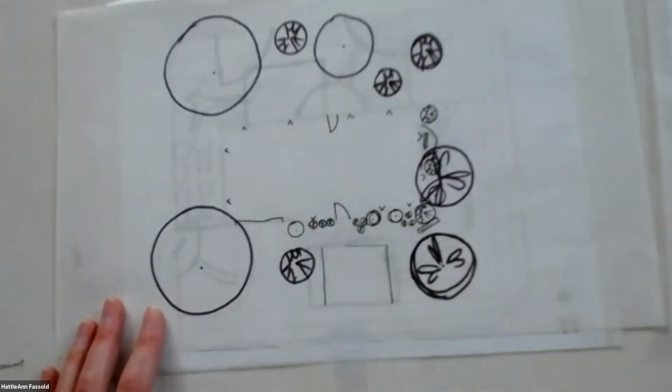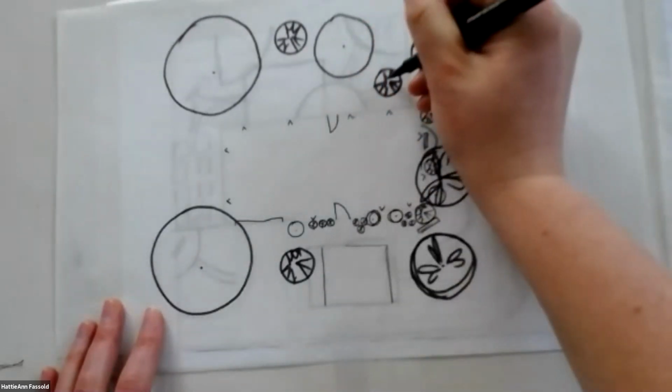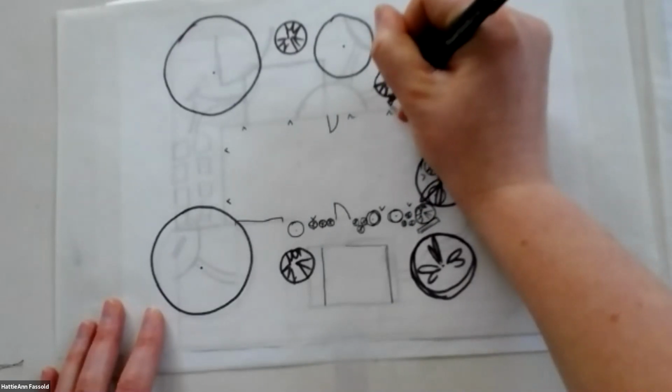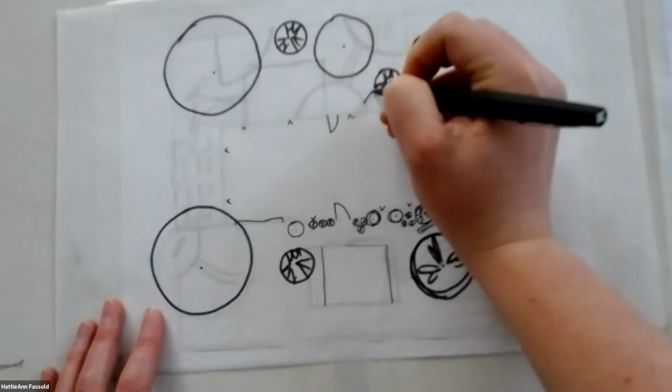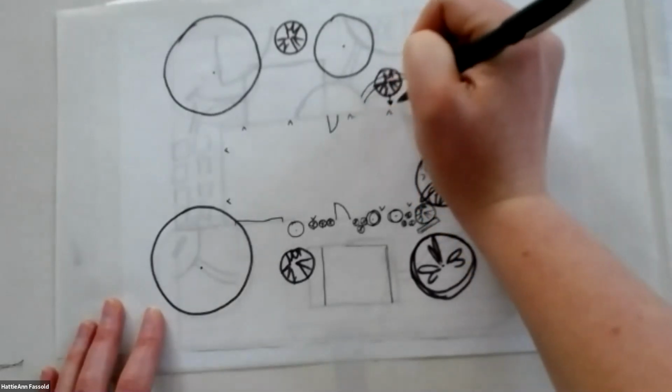Okay, let's move to the backyard. So I have this tree here. I wanted that tree to be a little bit closer to the house. So I'm going to make a note. That tree I want to be more over there. So that means our pathway here is going to go more like that. So there's room for this tree.